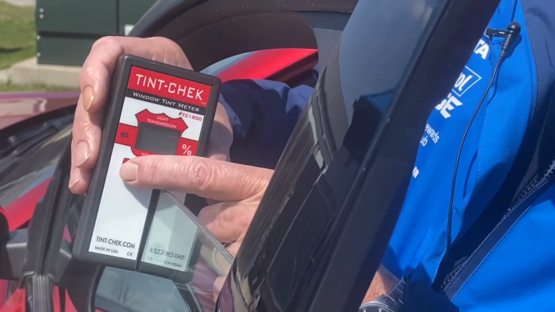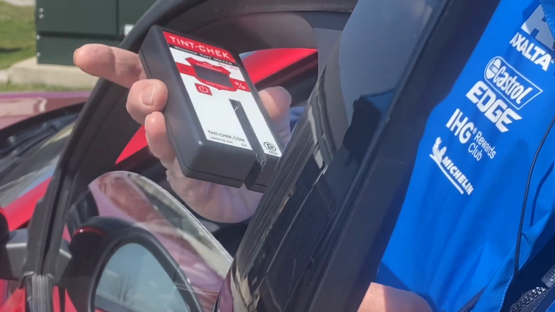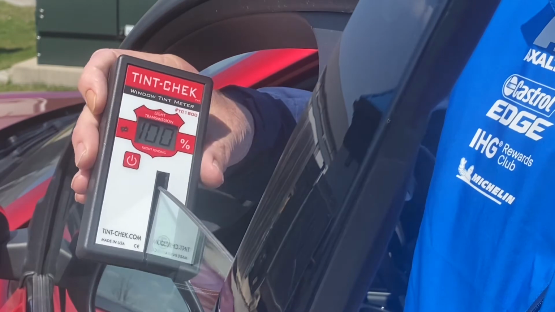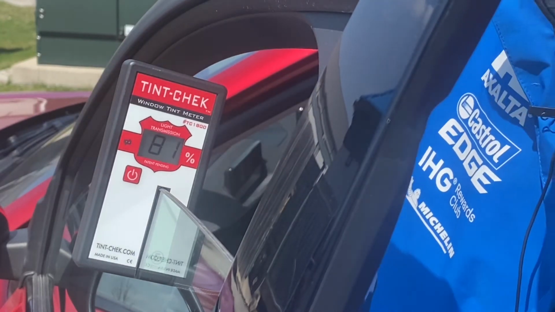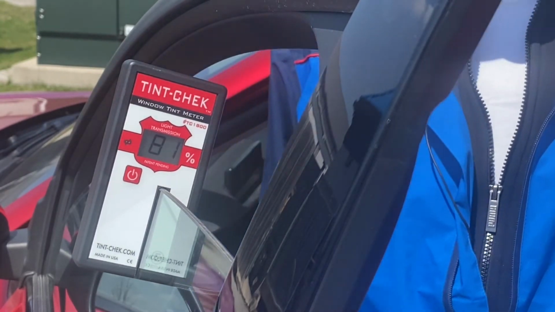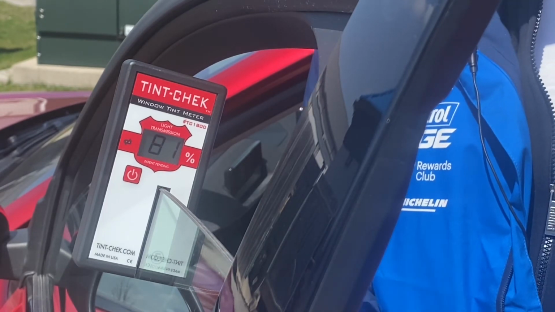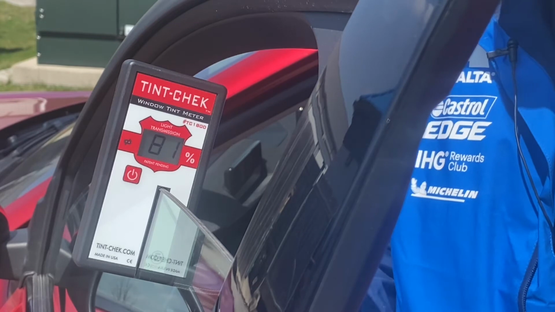I've got my tint meter. Let's turn it on. And when I turn on the tint meter, I'm going to put it over top of the factory glass with no tint. And we get a reading of 81%. The factory tint is already shading out 19% of the light, allowing 81% of the light to come through.